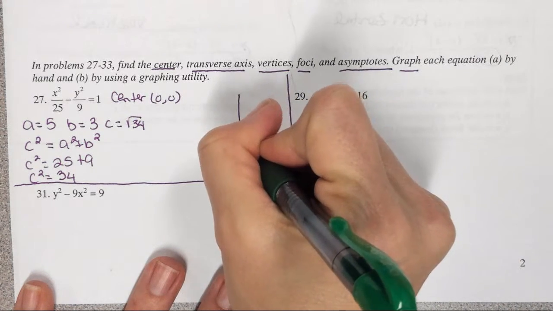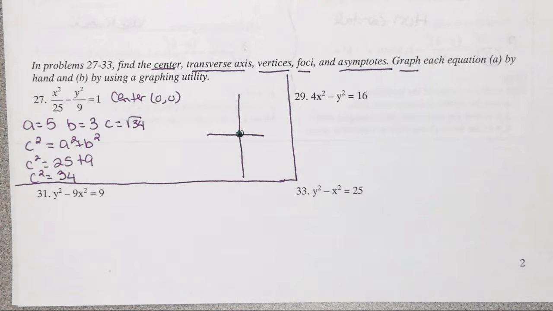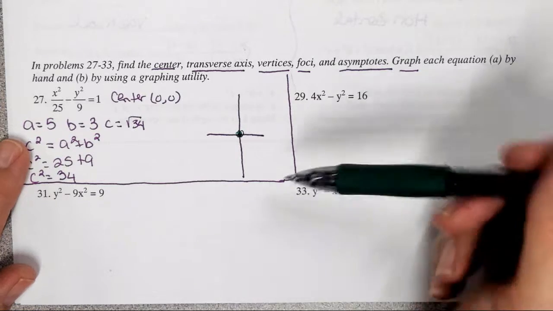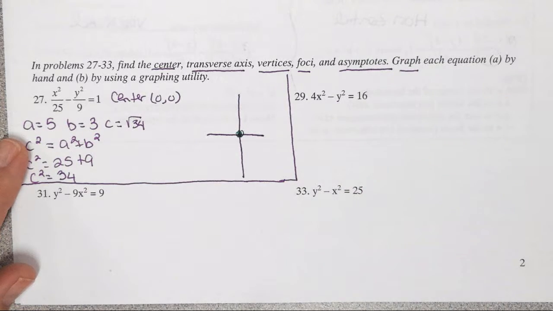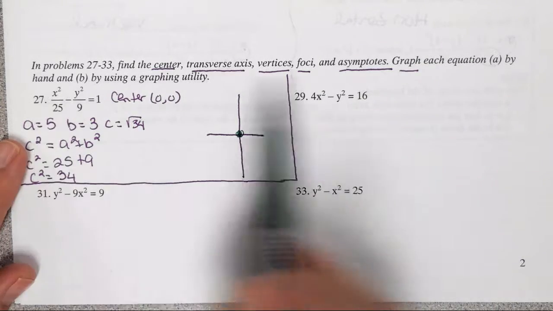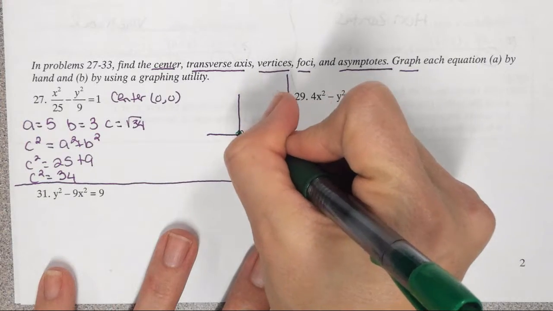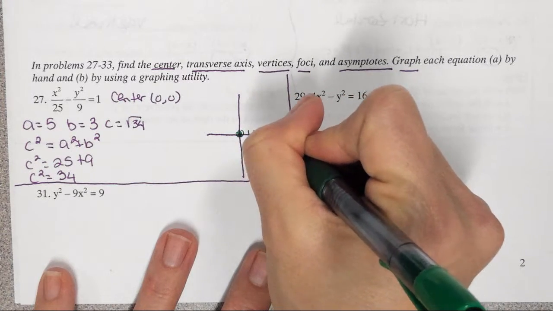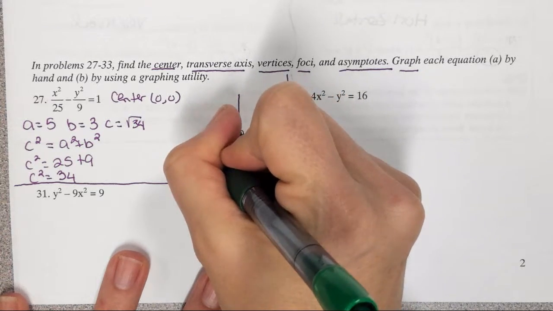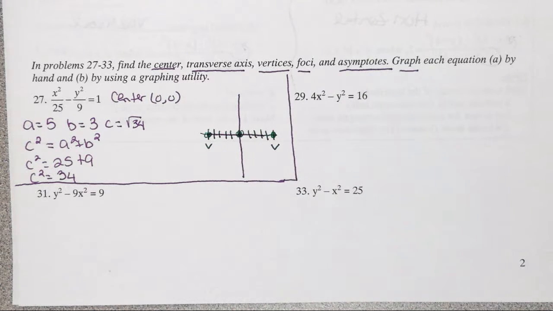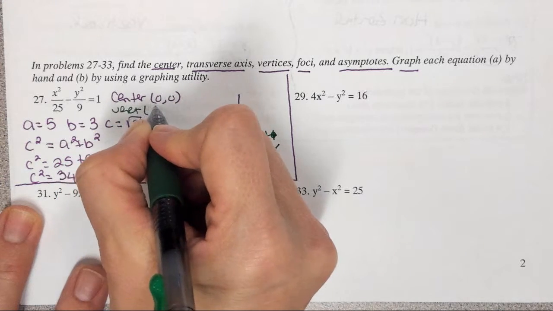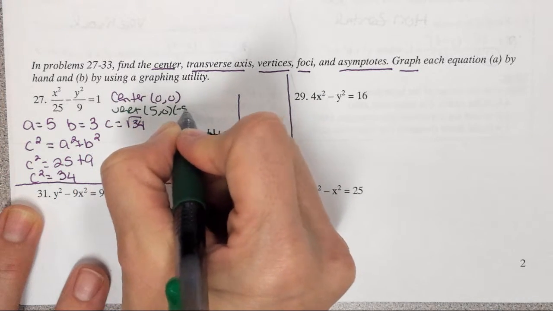Okay, so my first dot, my center, goes at 0, 0. My a is 5. Should I go left and right 5 or up and down 5? Left and right. Because what's above it? X. Very good. So this is going to be a horizontal, yes? All right, so we're going to go 1, 2, 3, 4, 5 to the right. 1, 2, 3, 4, 5 to the left. And those are my vertices. They asked me in this problem to label my vertices, so I can go ahead and do that. 5, 0 and negative 5, 0.